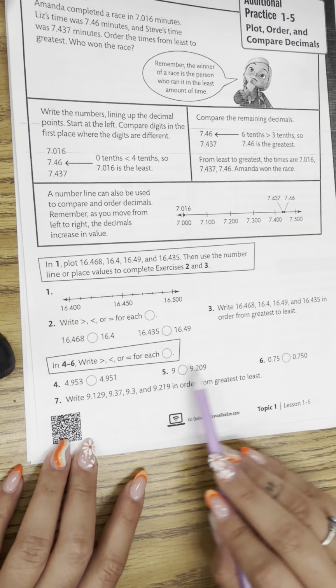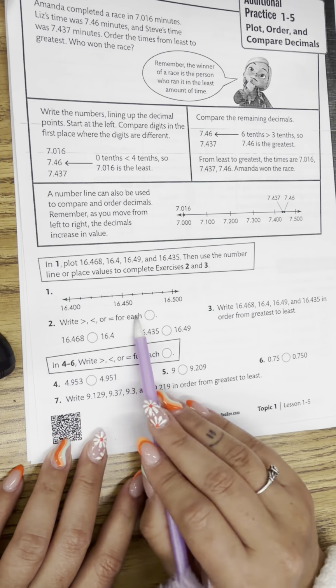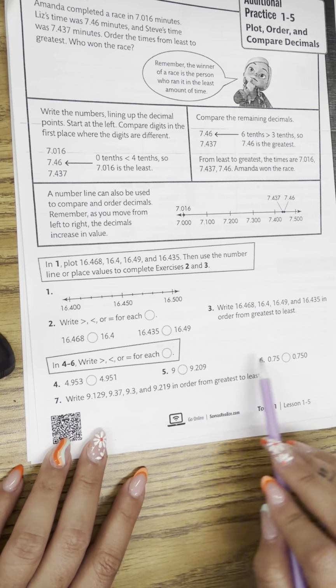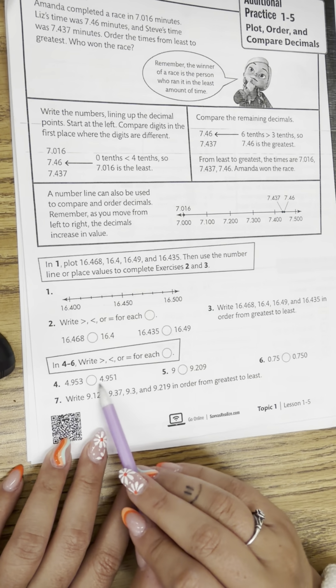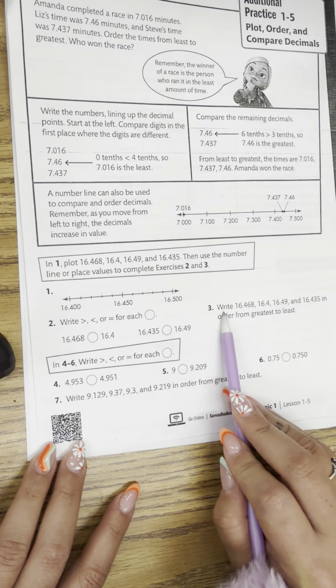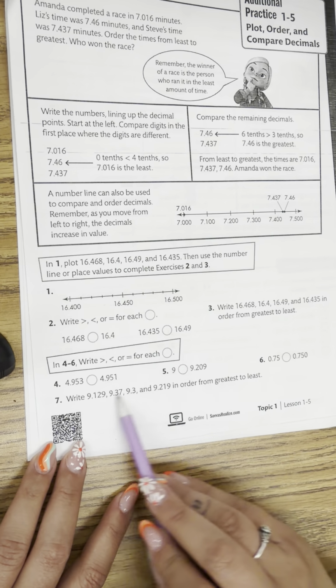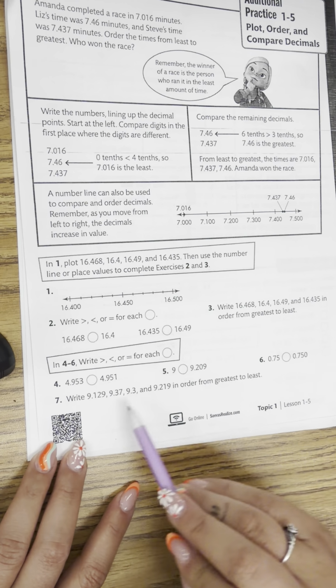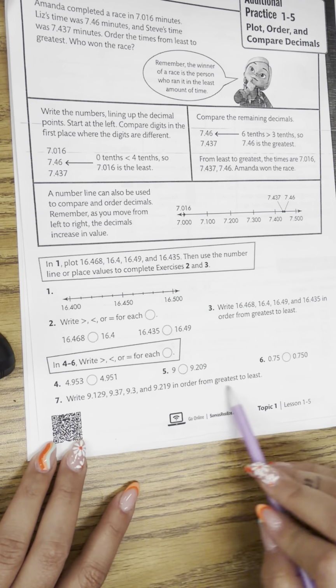For numbers 4, 5, and 6, you're doing the same thing as number 2. You're writing greater than, less than, or equal to for each of these circles. Compare by place value. For number 7, it's the same as number 3. You're going to look at these numbers, and you're putting them in order from greatest to least, descending order, biggest to smallest.